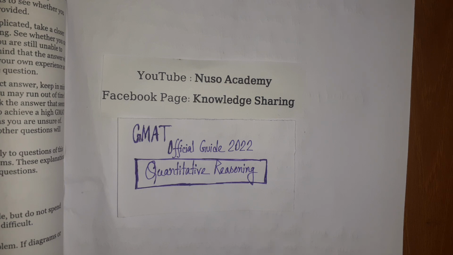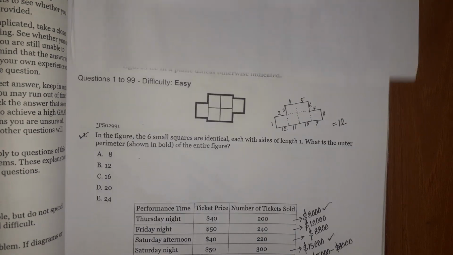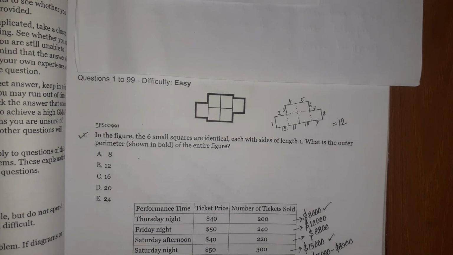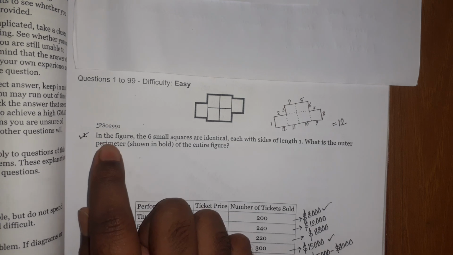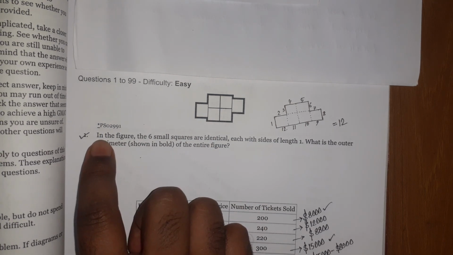So today I discuss one question here. You can look there, a figure is given. The question is elaborated this way.